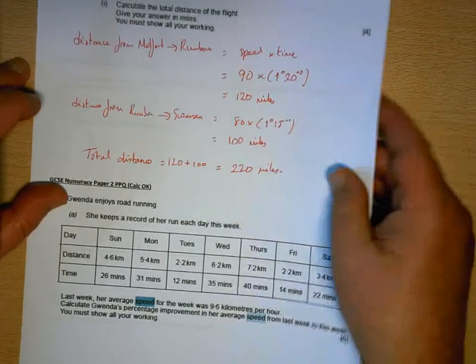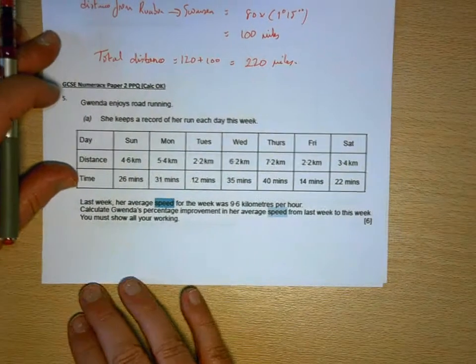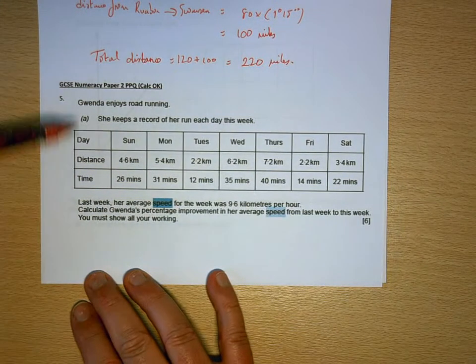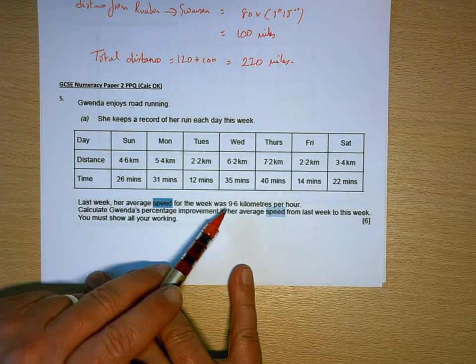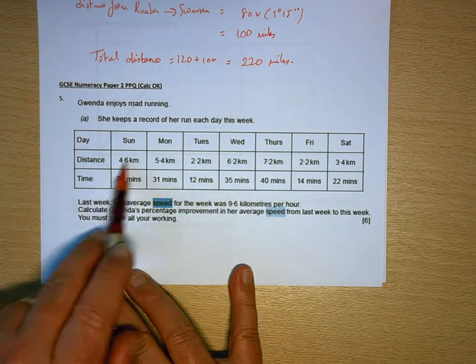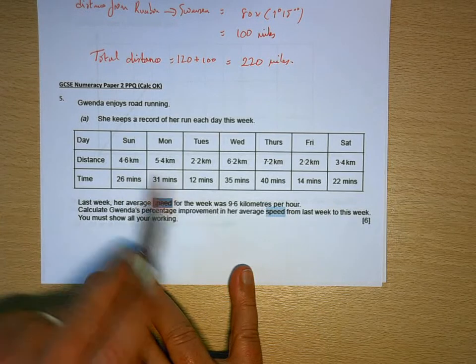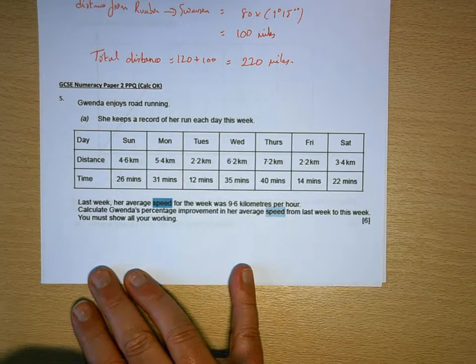Well, let's ignore the percentage improvement first of all. The first thing we need to do, in order to compare her speeds in the 2 weeks, is work out her average speed this week, in kilometers per hour.